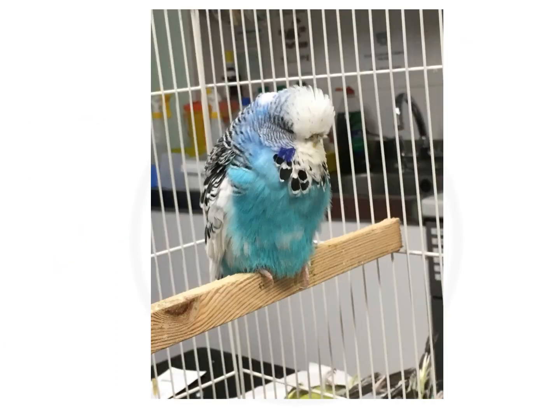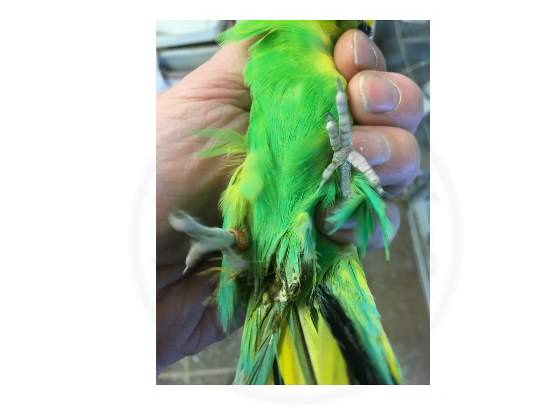This bird is positive for avian tuberculosis. You can see how it's thin. You can see how it's got diarrhea now and feces sticking around its vent.